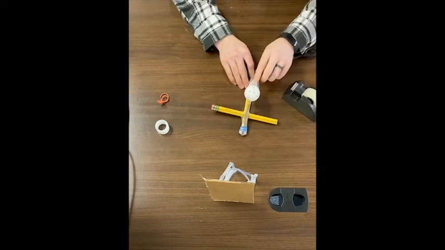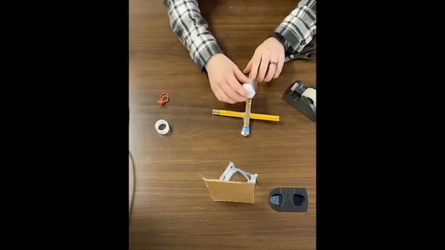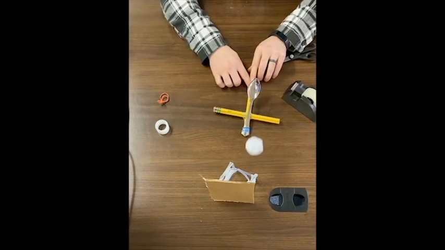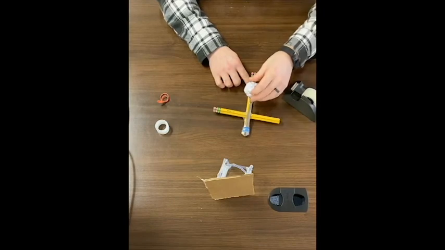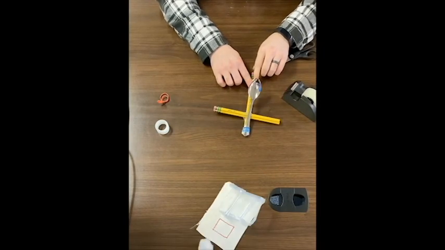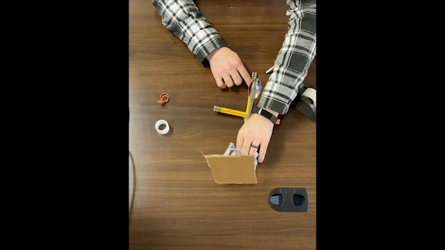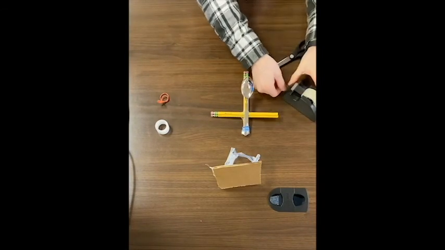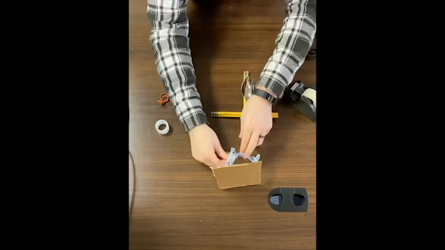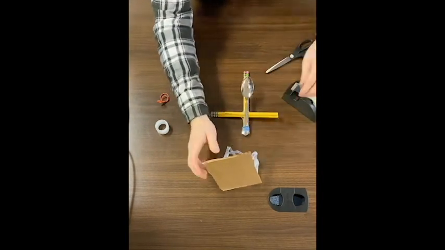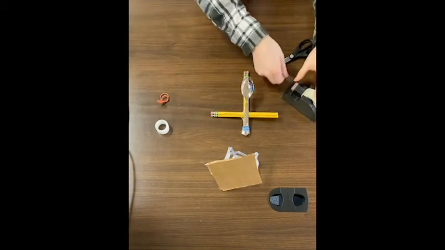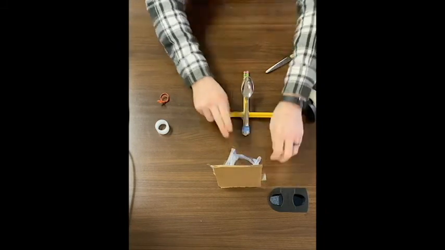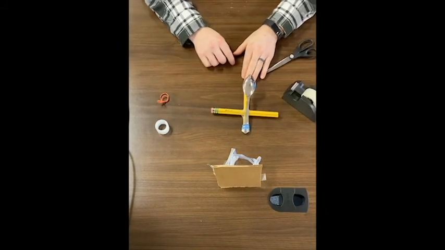Almost got it that time. So it takes a little practice to get it to aim straight, but you just keep on going until you can make it. Almost. So if you notice, my basketball hoop fell over. One thing that you can do is you can tape it down to whatever desk or table that you're working on. So you can tape it into place. And that will keep it sturdy. And then you can keep on testing and trying it out.